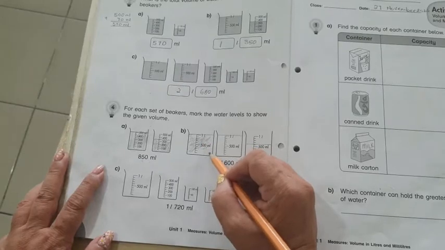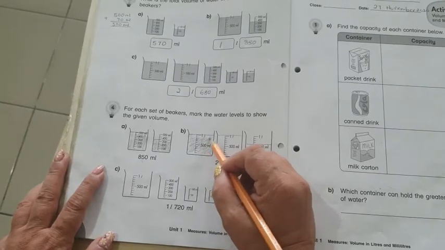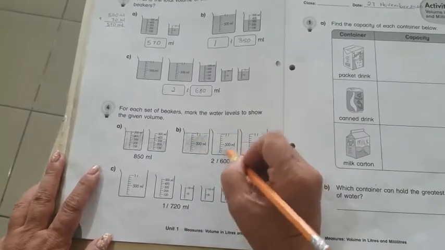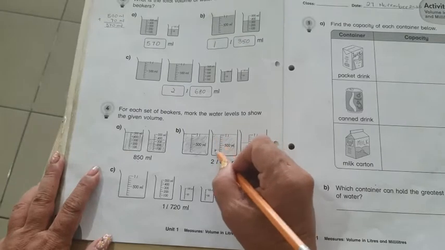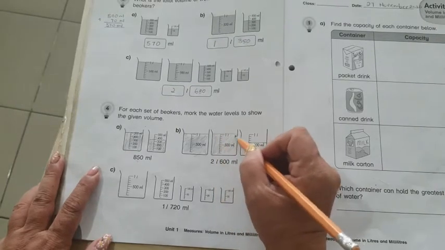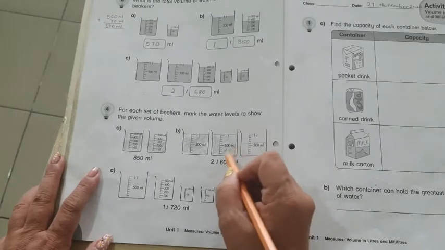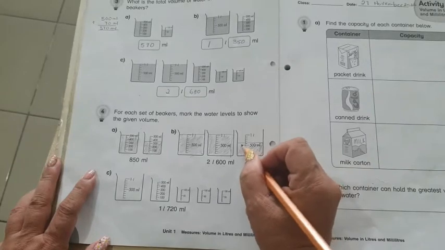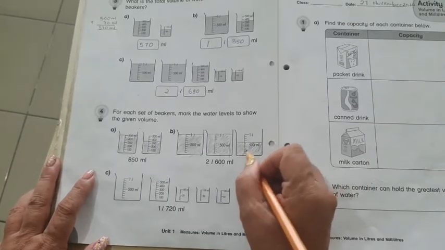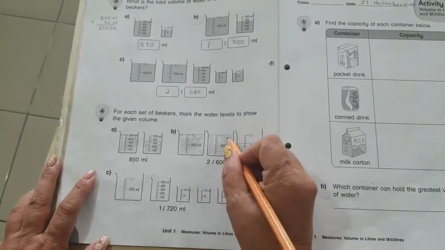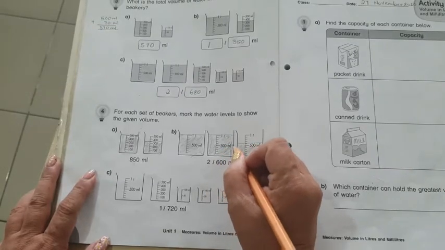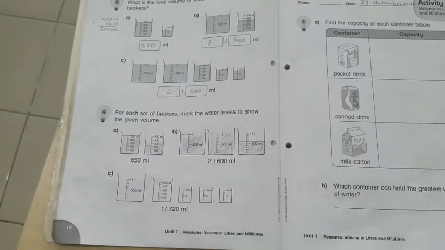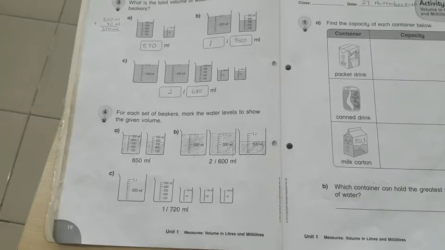Please shade lightly. You see how I'm doing? You can use a blue color if you want to. Please listen to the instructions. Don't use dark blue, use a light blue, okay? Use a very nice light blue which will just look nice. Don't do it very dark. Okay, so I've shaded the beakers to show the volume.